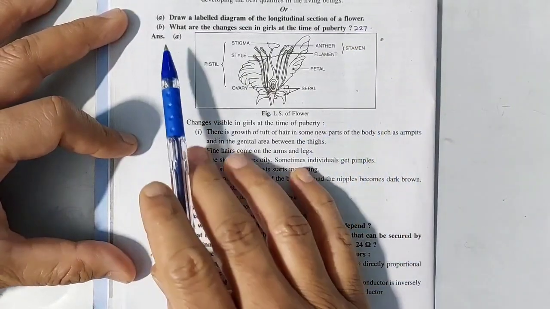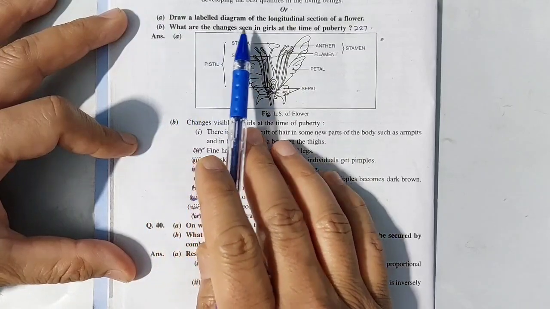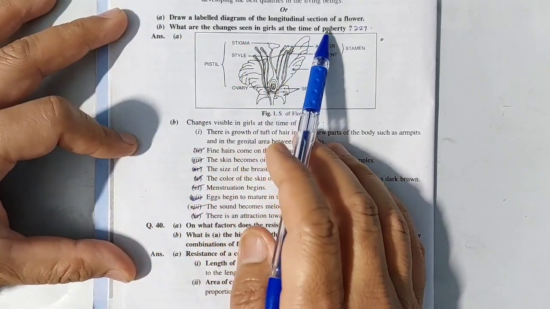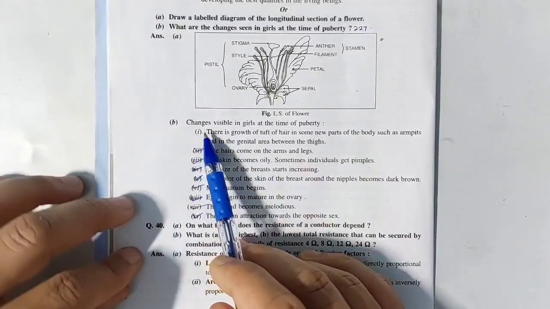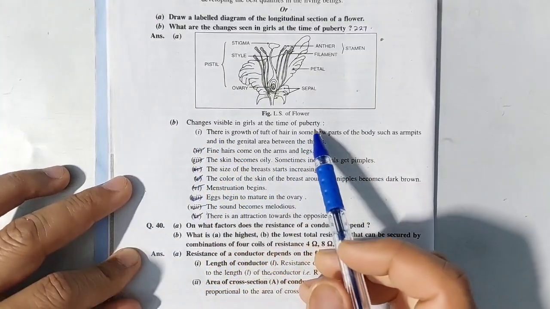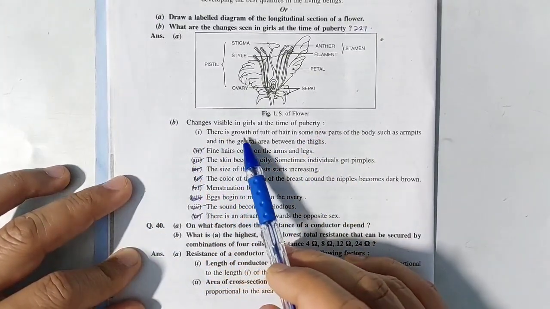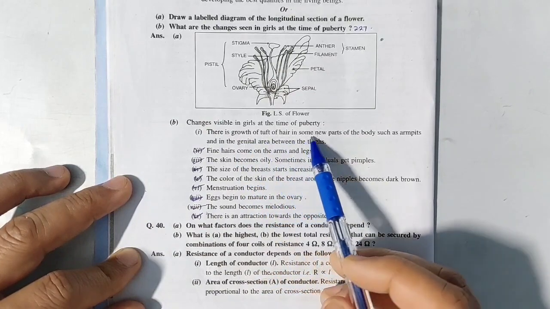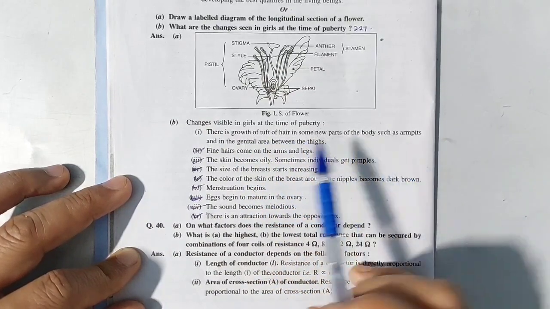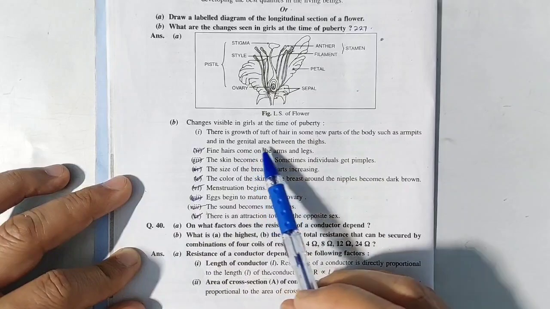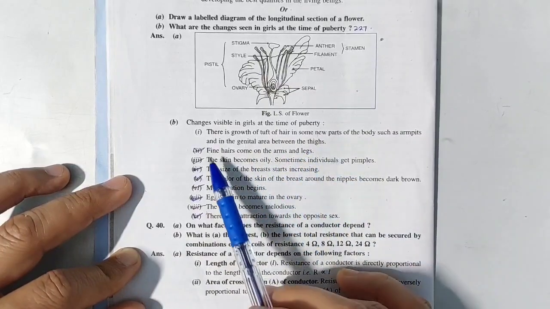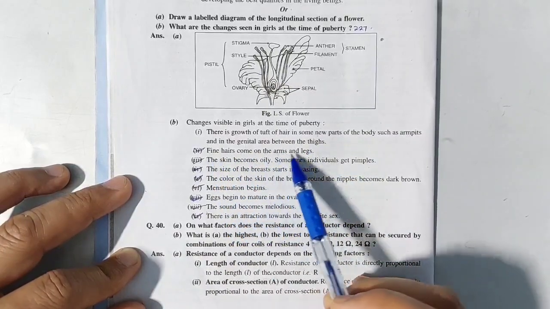Our next question is, what are the changes seen in girls at the time of puberty? So, changes visible in girls at the time of puberty. There is a growth of tufts of hair in some new parts of the body such as armpits and in the genital area between the thighs. Fine hairs come on the arms and legs.